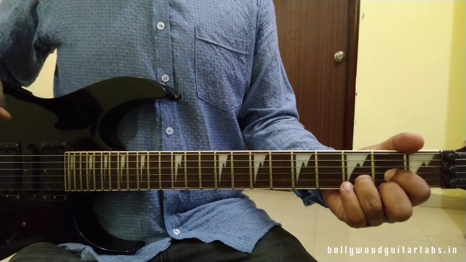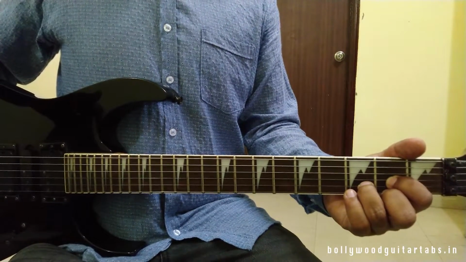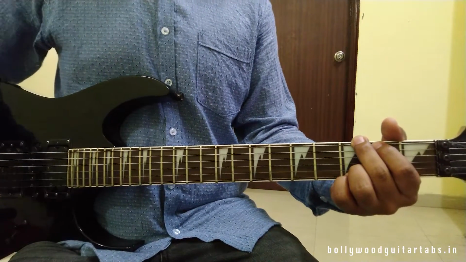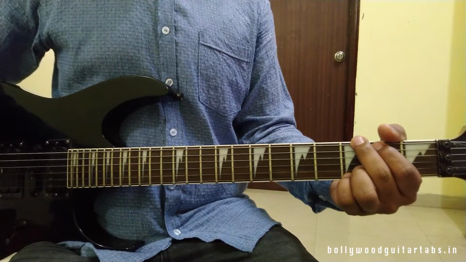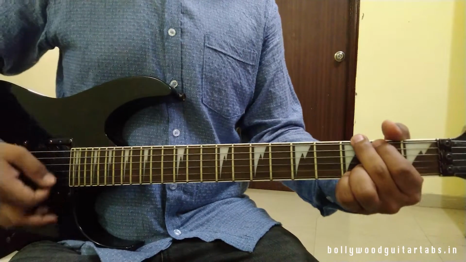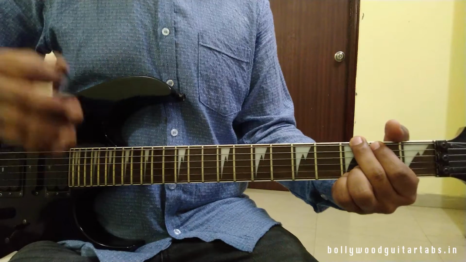Now comes the second part. This is played over strumming. This is where the strumming is actually beginning in the song. So I'll play it along with the track for making it easier. And it is G major, then D major, back to G major, then D major.